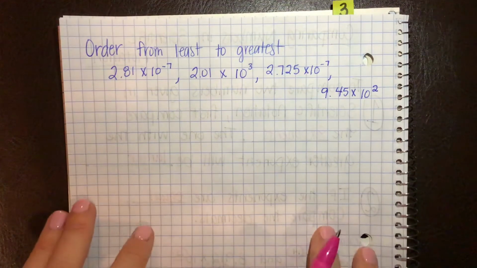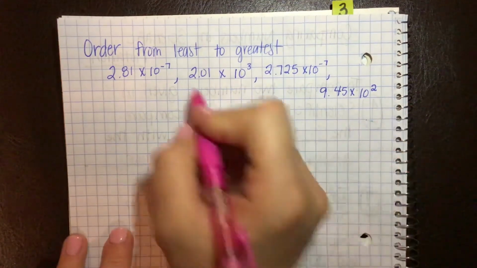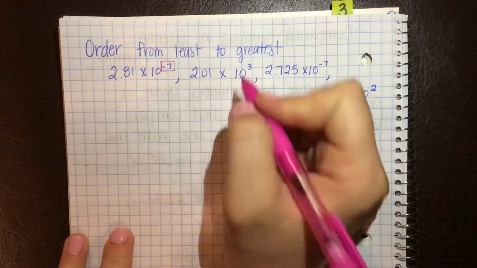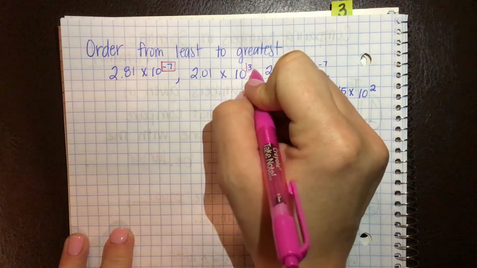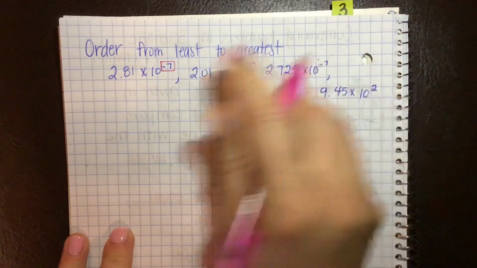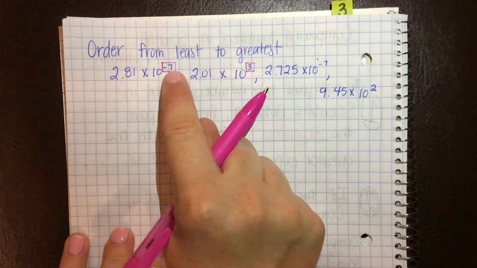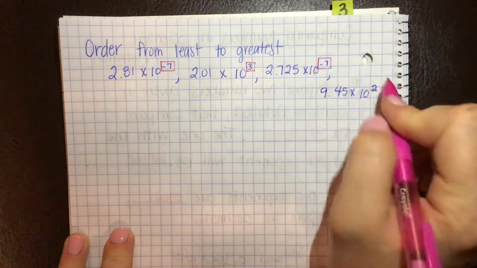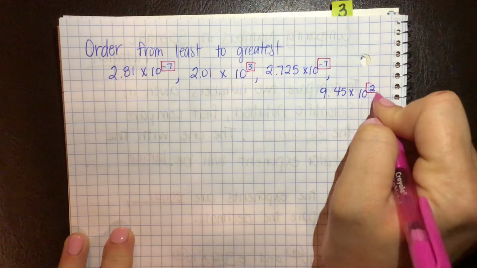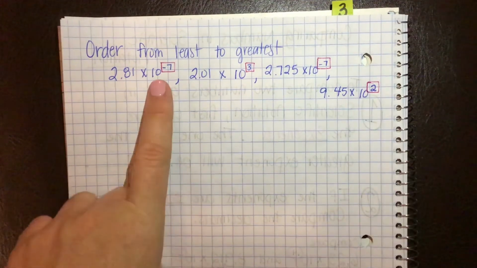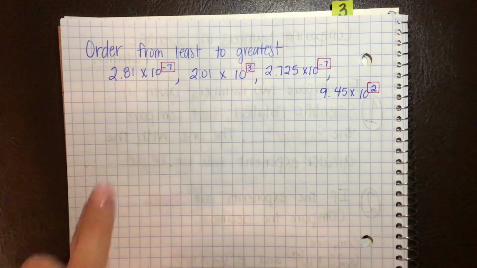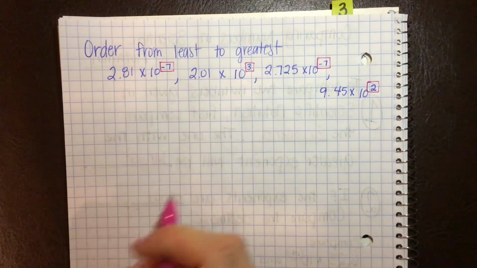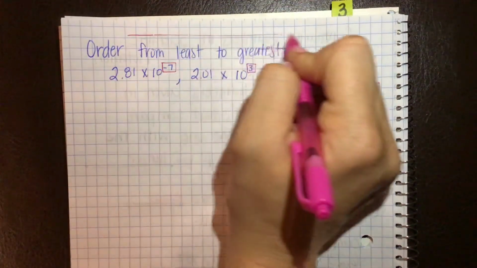Okay, again, first step you're going to look at is all of the exponents. So we have negative 7, 3, negative 7, and positive 2. And it says in order from least to greatest. So we know the smallest number, and always think about a number line.